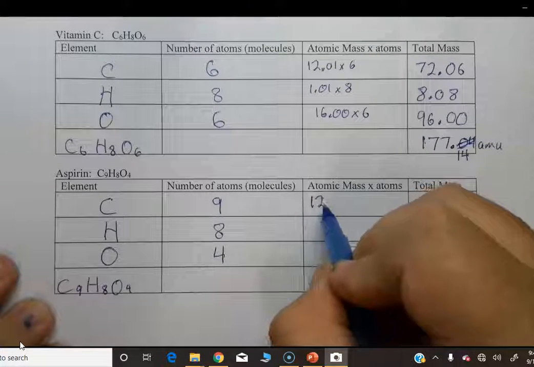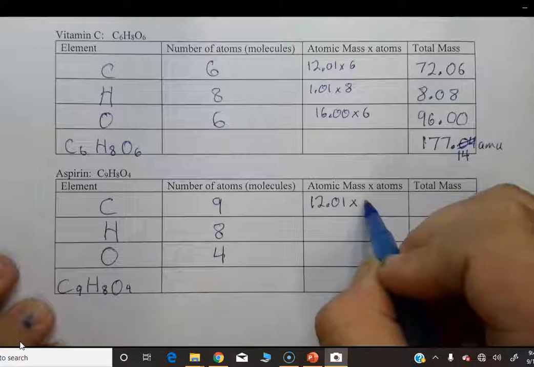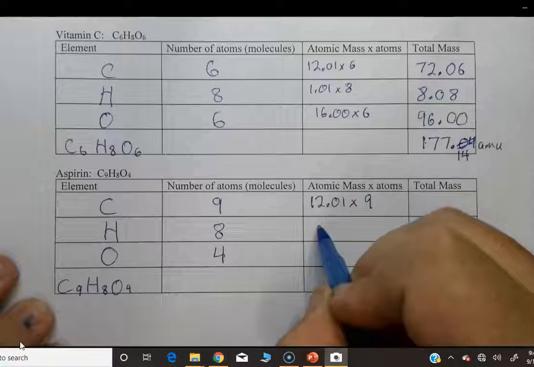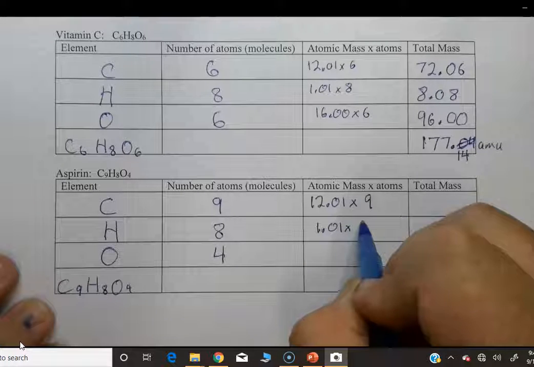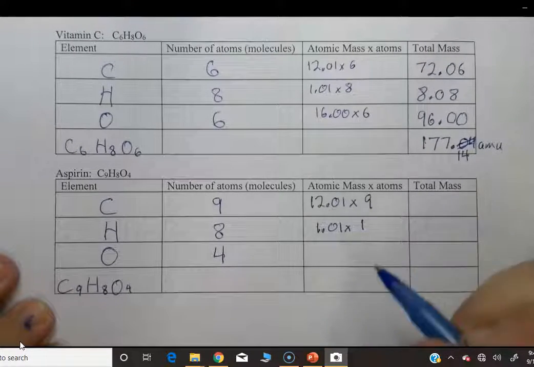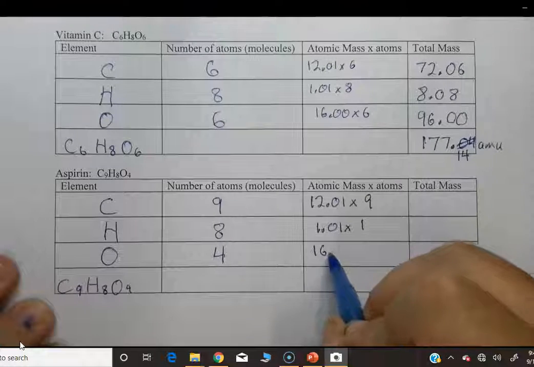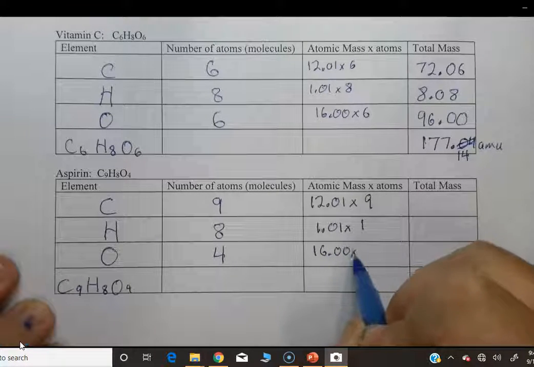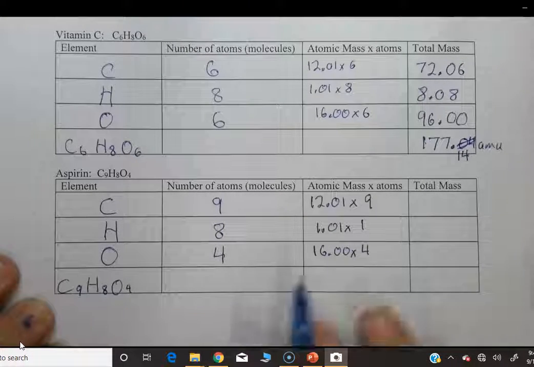Carbon's going to be 12.01. Hydrogen is 1.01. Again, the repetition gets you to where you memorize these atomic masses. You'll be using these quite a bit in this class. While you're not required to memorize them, it's good to have them committed to memory.